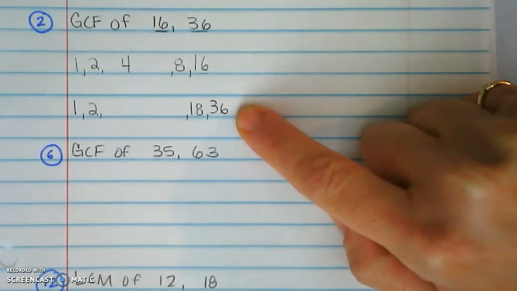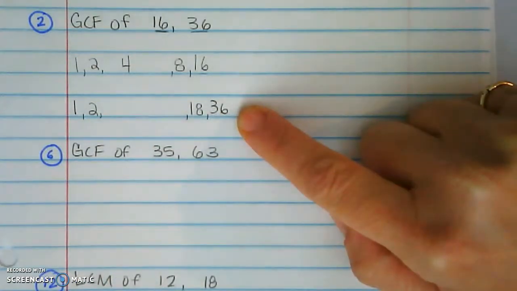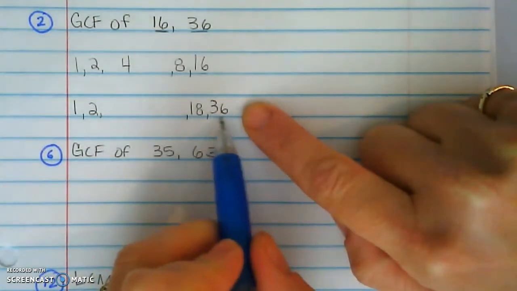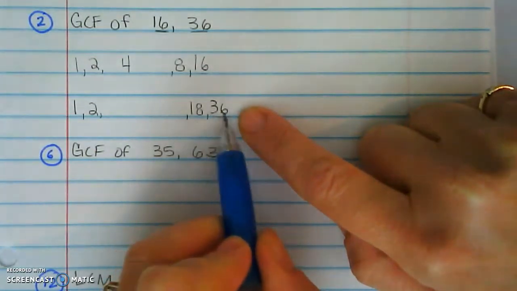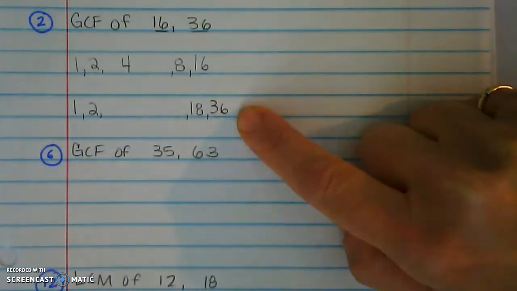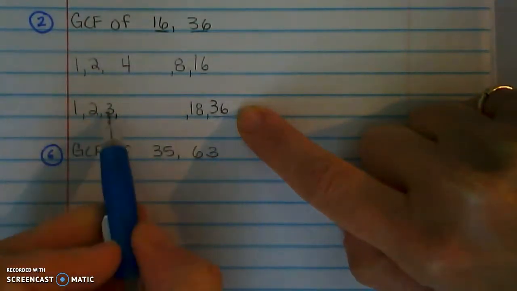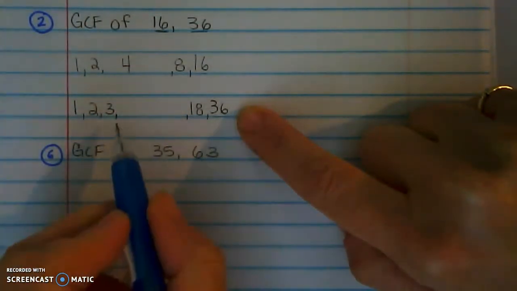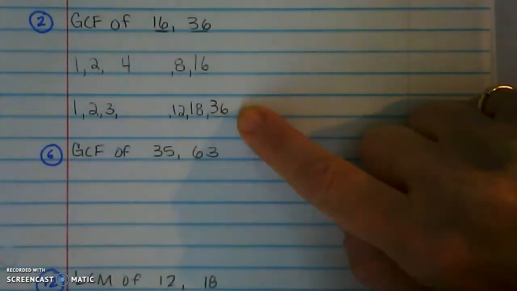So now I want to know if I can have 3. Is 3 a factor of 36? Well, the trick for 3's is you add together the digits of this number. So 3 plus 6 is 9. And because 9 is divisible by 3, so is 36. So 3 is a factor of 36. The number I multiply 3 by to get to 36 is 12.